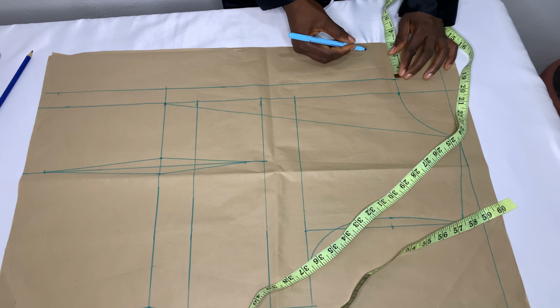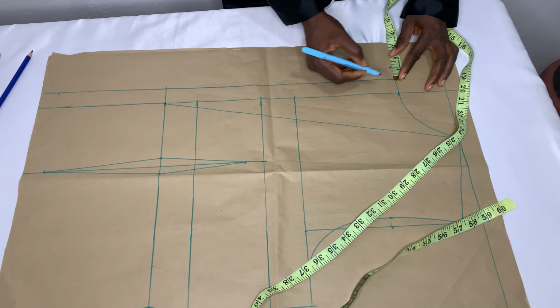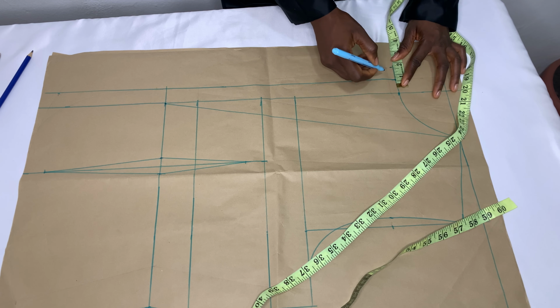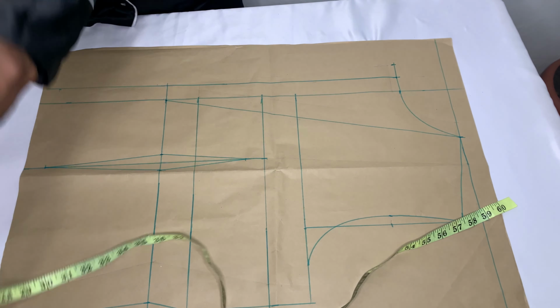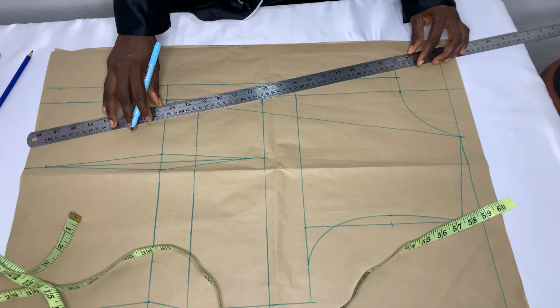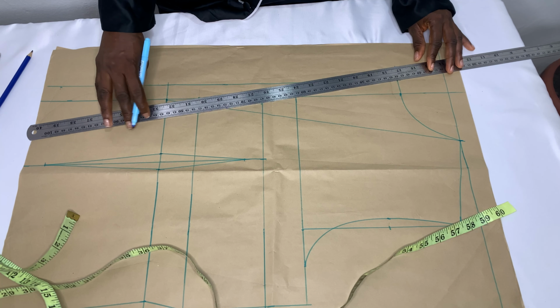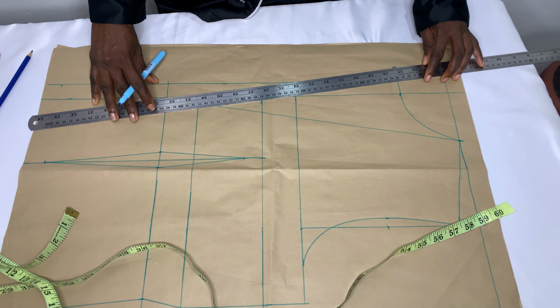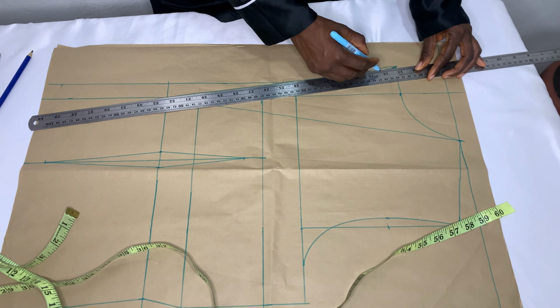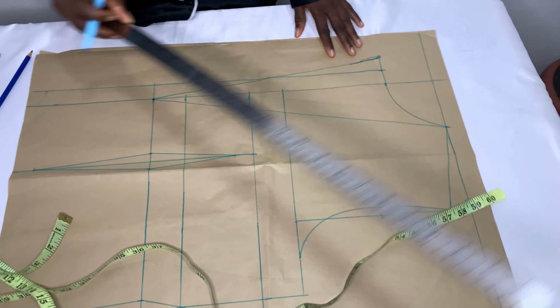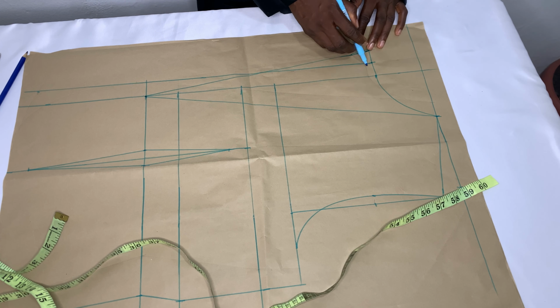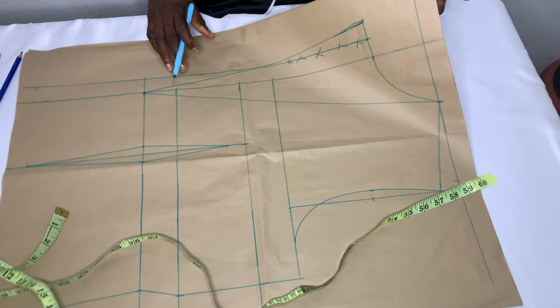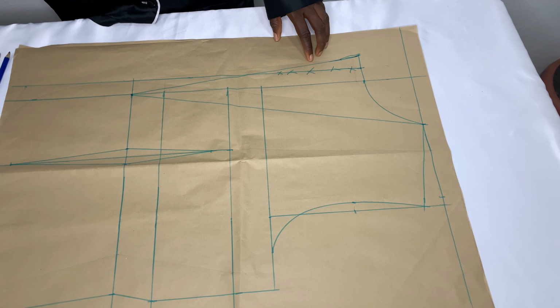Then I'll come here and go out by 1 inch. This depends on how wide you want your lapel to be. You can go out by 0.5 inch or 0.75 inch or 1.5 inches. But I'll be using 1 inch here. Now I'm going to connect from that point to my waistline. Okay, now we're done there.